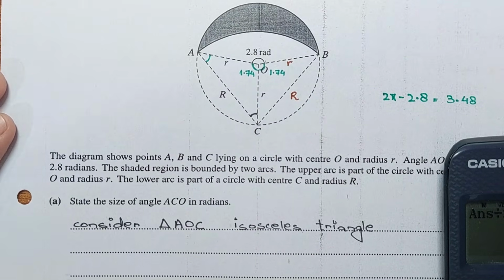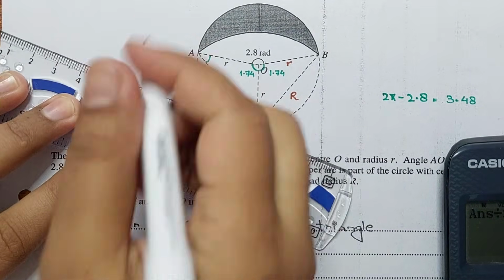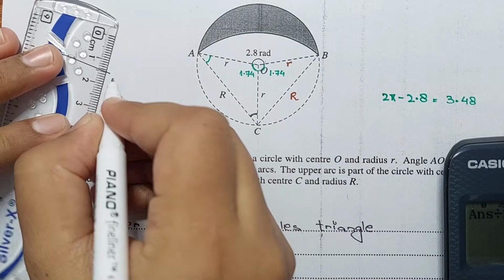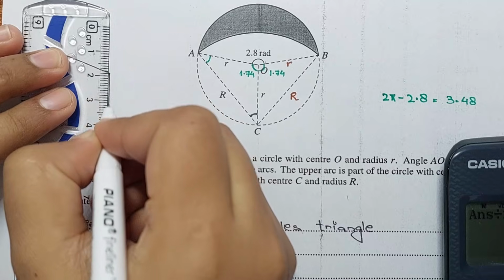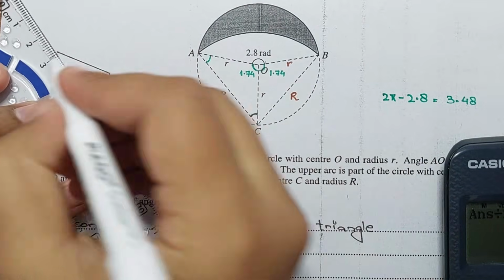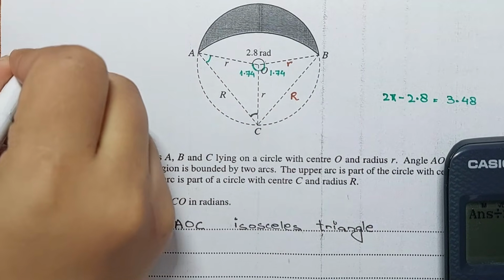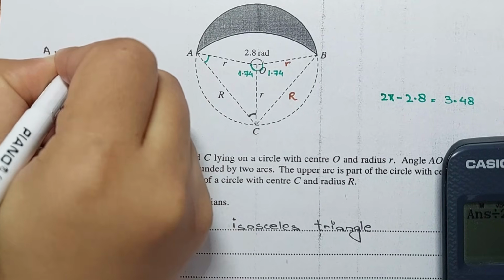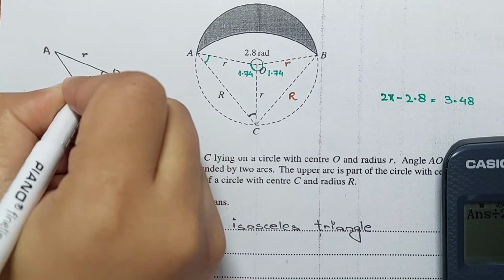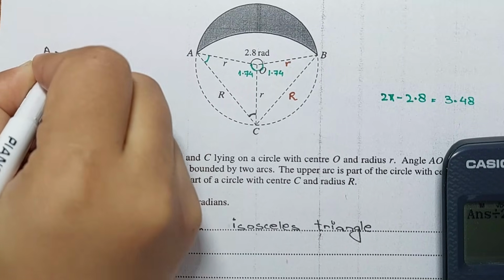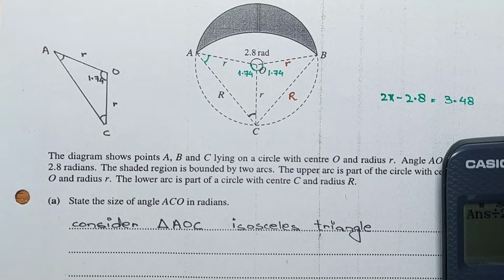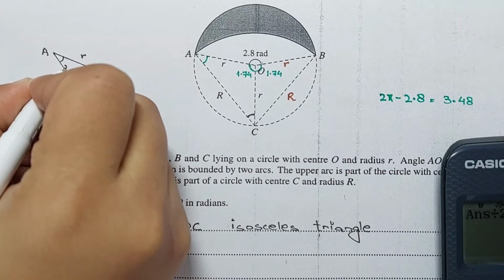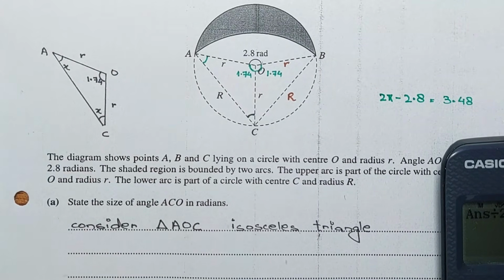If I draw this triangle separately over here, you can easily understand what I'm trying to say. So this is triangle A, O, and C. This side length is R, this side length is R, this angle is 1.74. So these two angles are also the same. Let's say this angle is x and this angle is x.